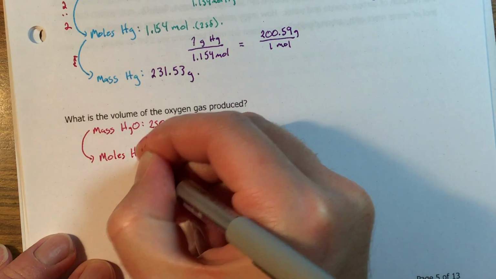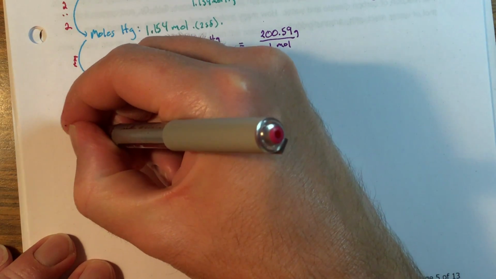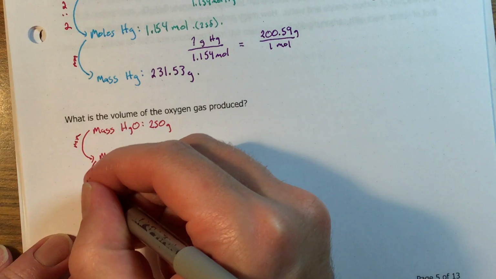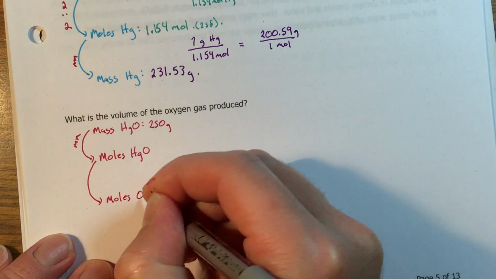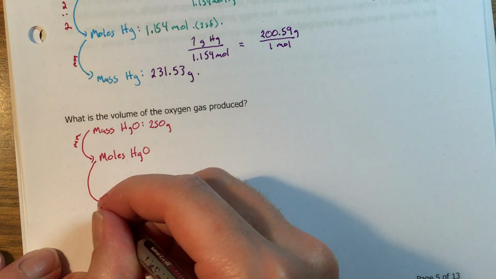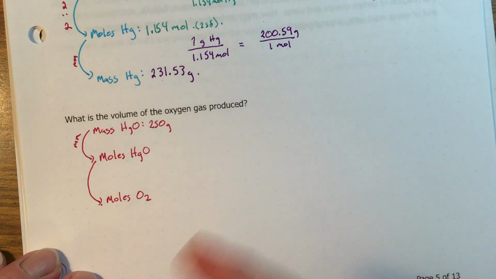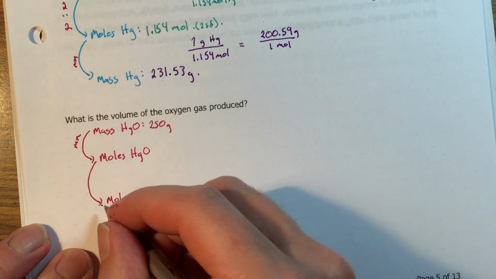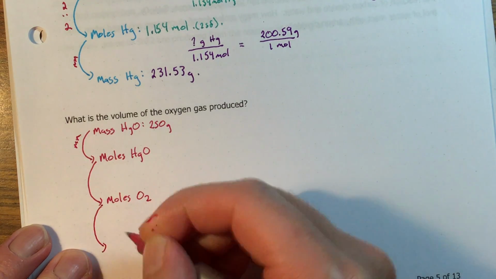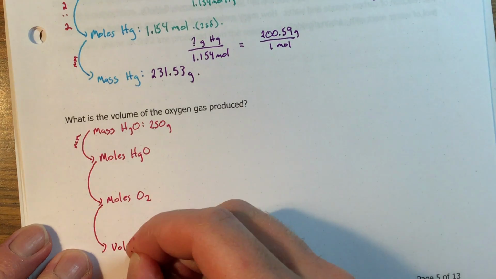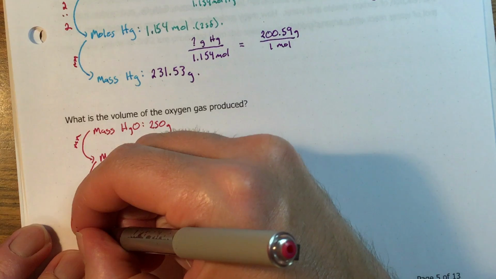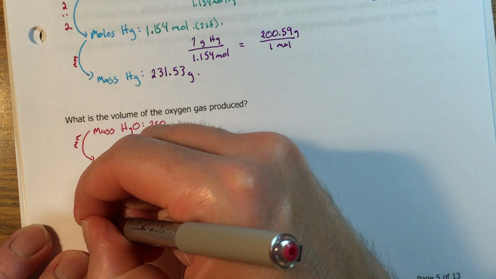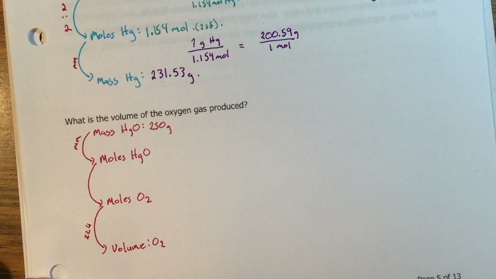Then we're going to go to our moles of HgO using our molar mass. Then we're going to go from moles of HgO to moles of oxygen, using our ratio from the chemical equation. Then we're going to go from our moles of oxygen to our volume of oxygen, using our 22.4 liters per mole.